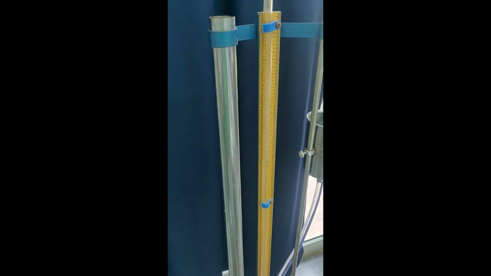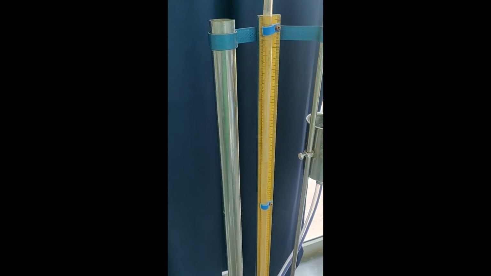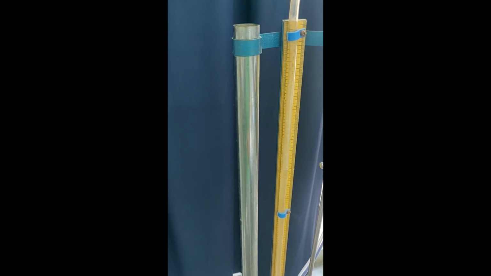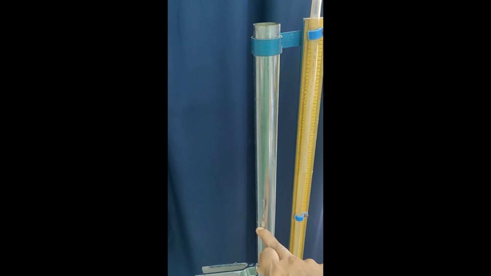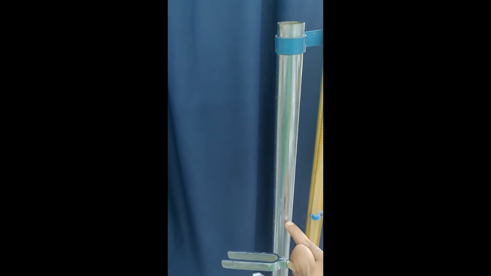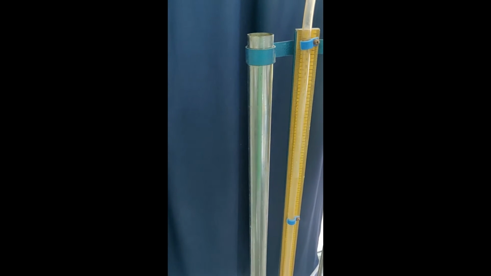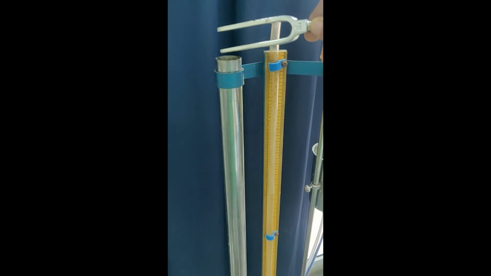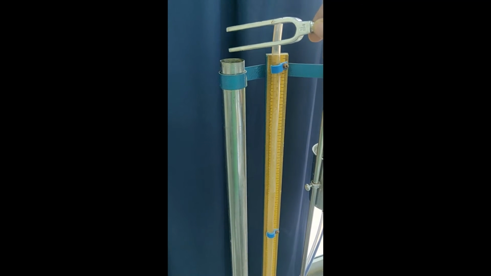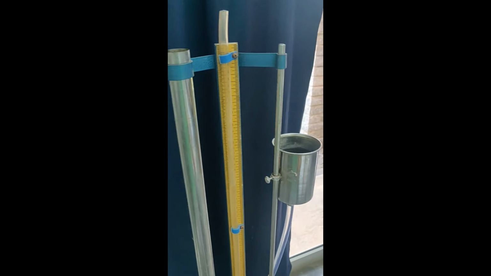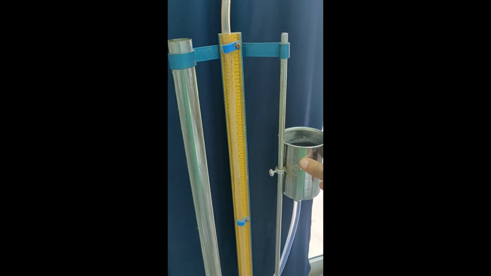The sound will be quite loud. And the point at which that happens indicates that the natural frequency of this air column matches the frequency of the external force, which is the tuning fork. And of course, we will try to adjust the level of water using this cup.